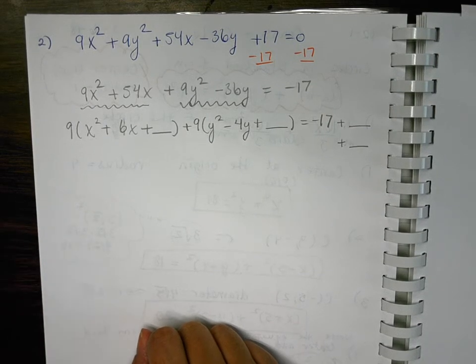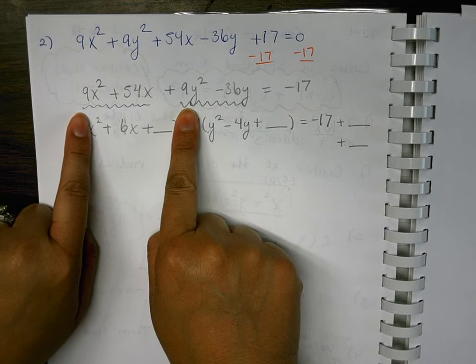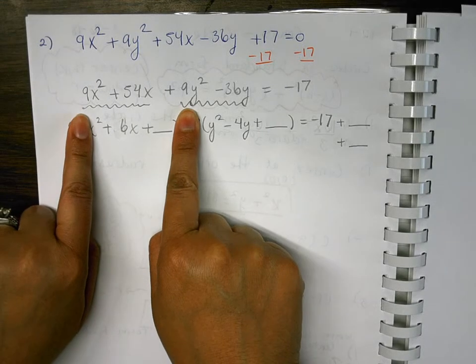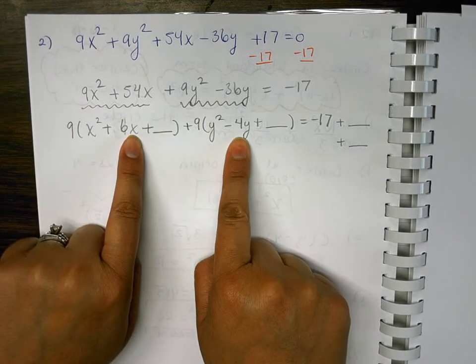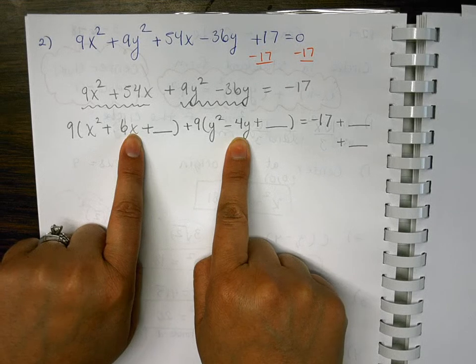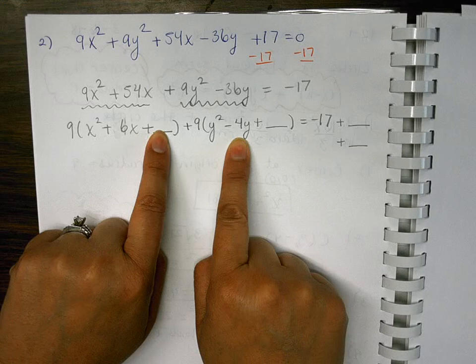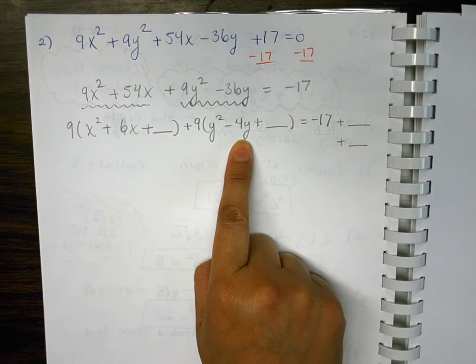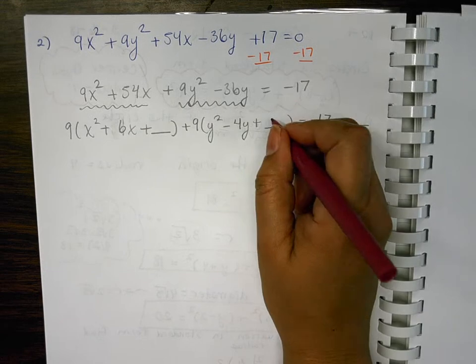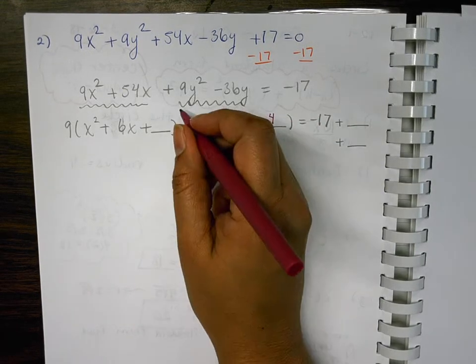Okay, ignoring the 9s, do you guys remember how to fill in the blanks? You take the middle numbers, divide them by 2 and what? Square. 6 cut in half, squared? Put that there. Negative 4 cut in half, negative 2 squared? Put that there. So this one was 4, and you said this one was 9?